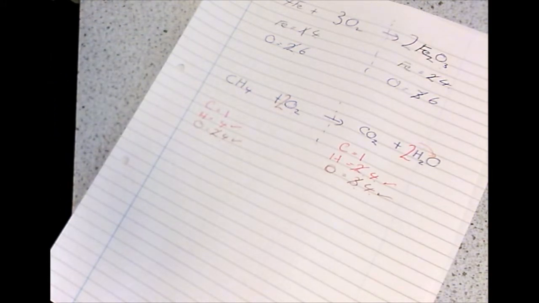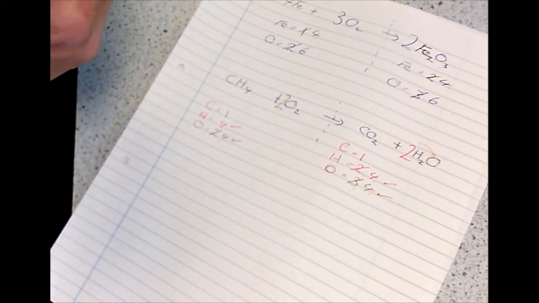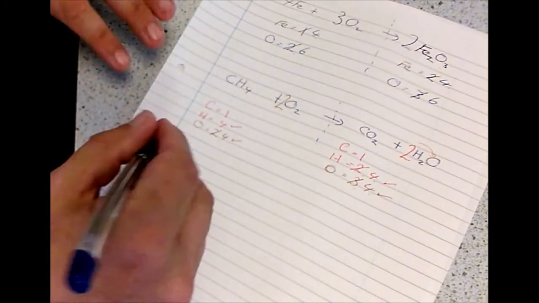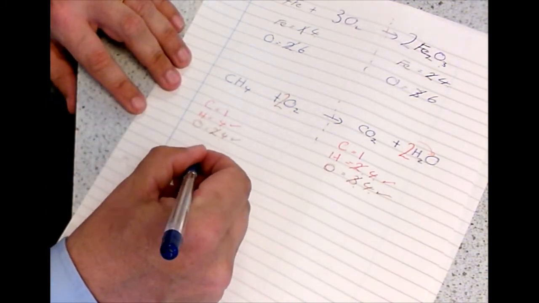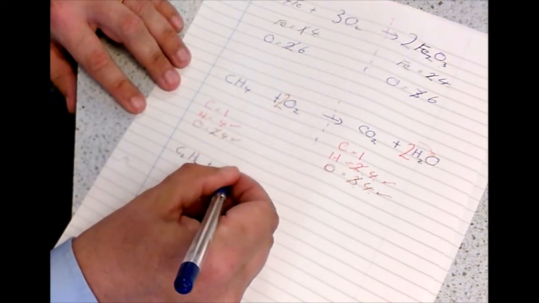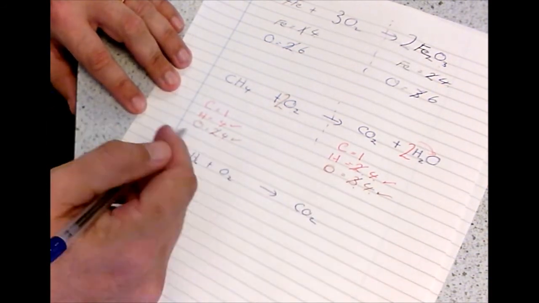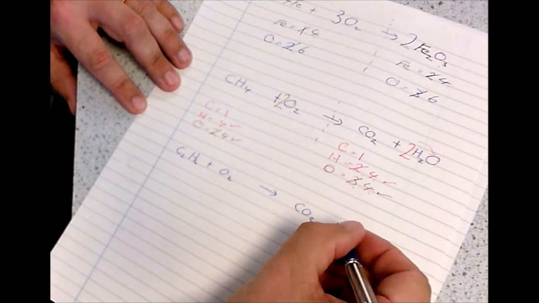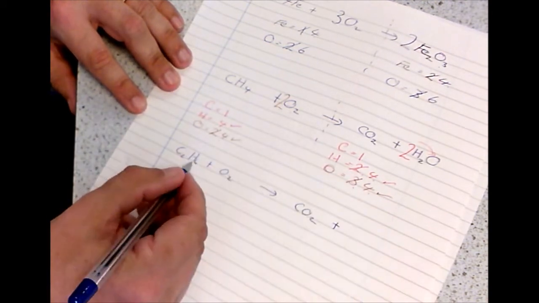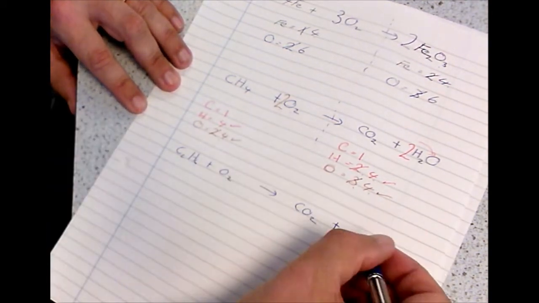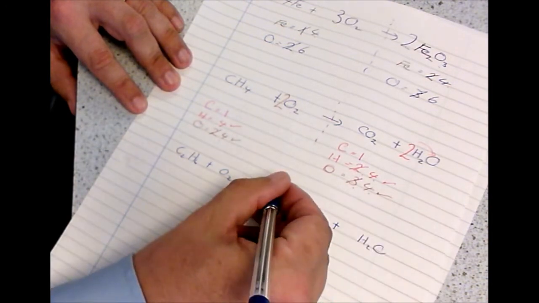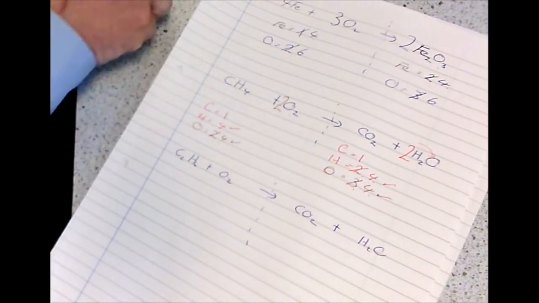Okay, maybe we'll just try one more, shall we, while we're at it. Let's try C2H6 plus O2. Again, it forms carbon dioxide. The carbon and the oxygen react together to form CO2, complete combustion, and the hydrogen and the oxygens react together to form water, H2O. Let's see where we get this time.